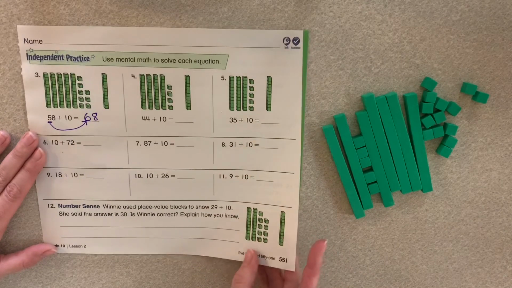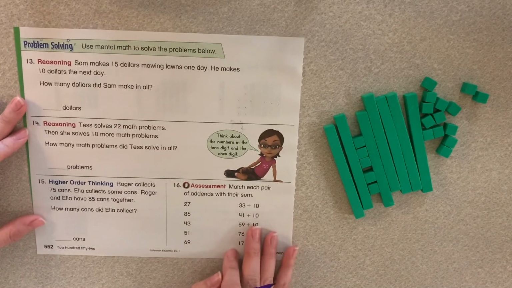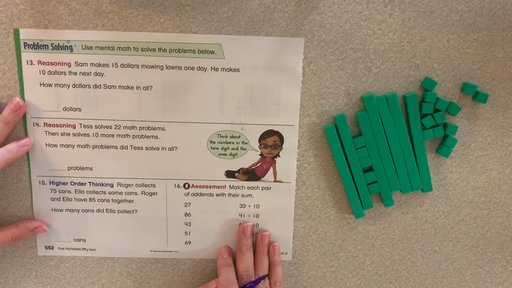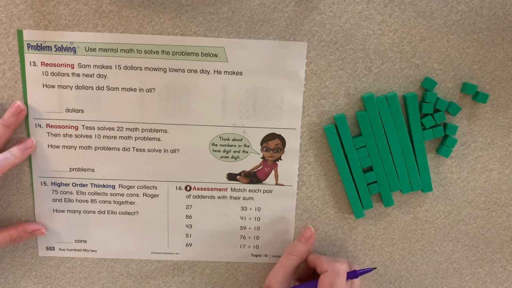And then you're going to finish your last page on the back. Page 552 is your problem solving page. And that's the page you're probably going to need to do with your grown-up at home or an older sibling, okay?